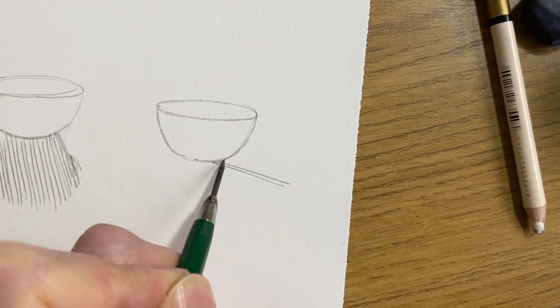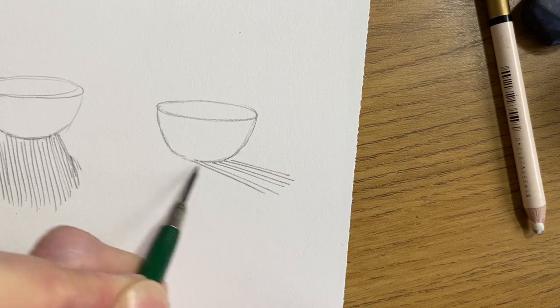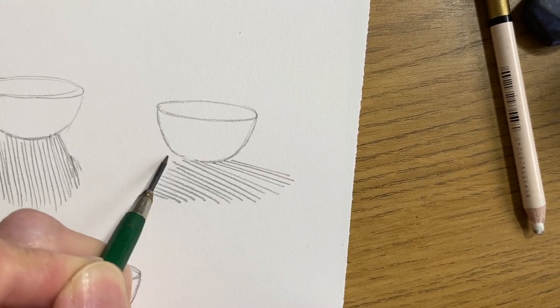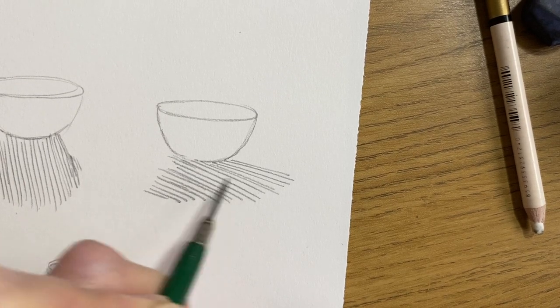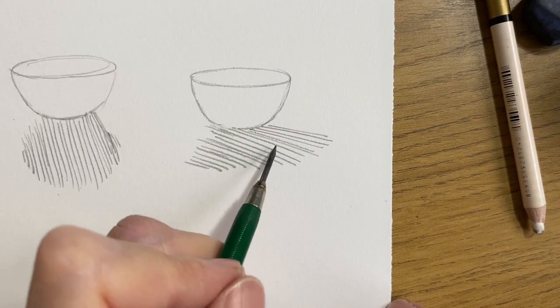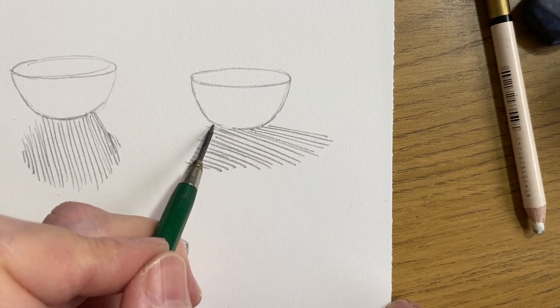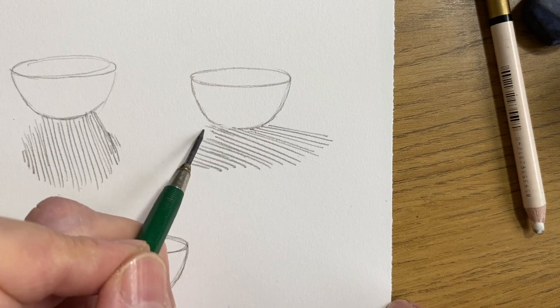So instead, if I use a much more shallow angle and I come across the paper like this, I can start to create the impression that we are moving across a surface and then we come to the object. And the object sits much more securely on the plane that we've created for it within the drawing.